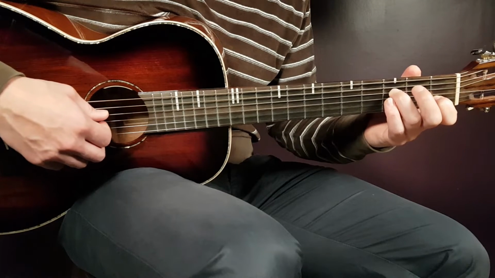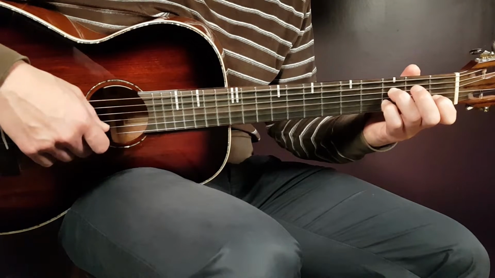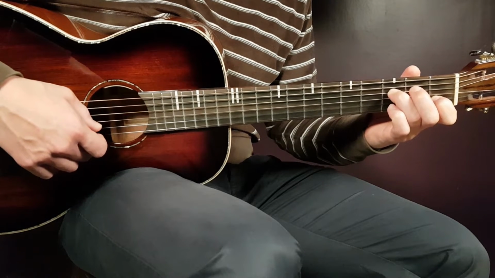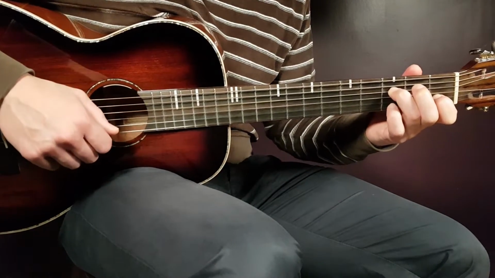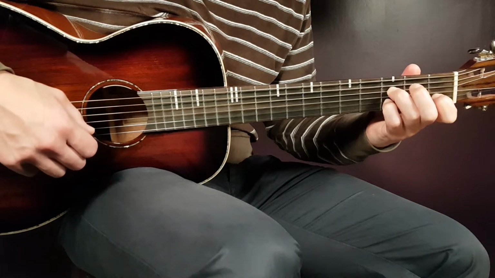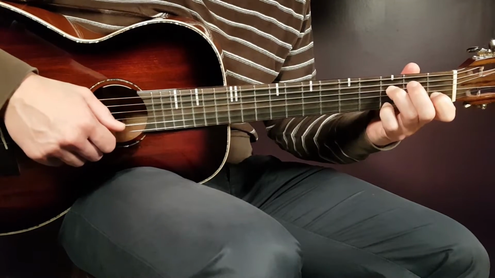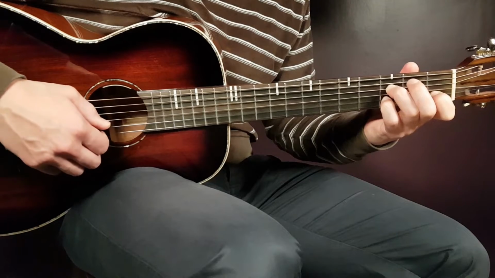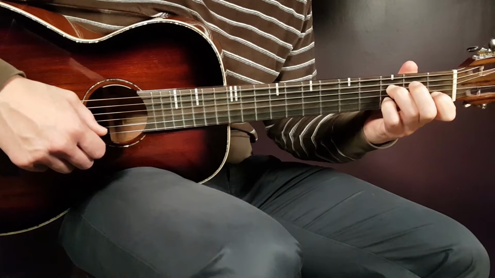And then you play the 3rd fret D string. Then 3rd fret B string. And back to 3rd D string. That's it for the F major. So slowly, like this. So again. That's the tempo. All right.